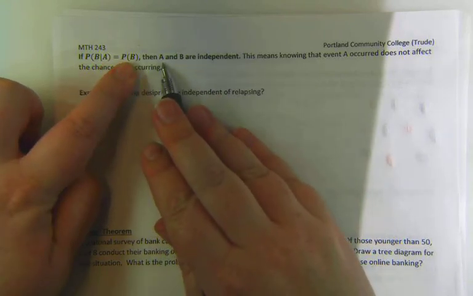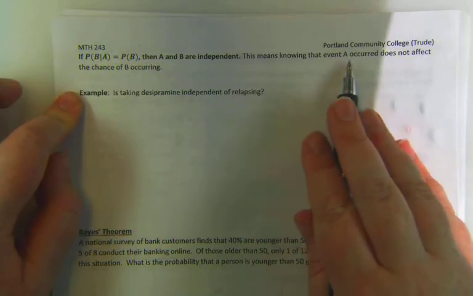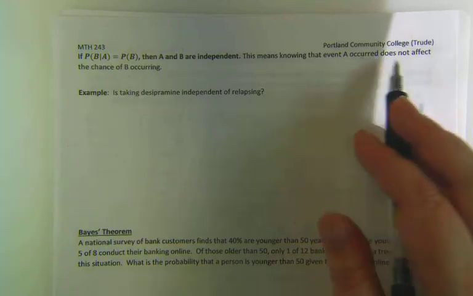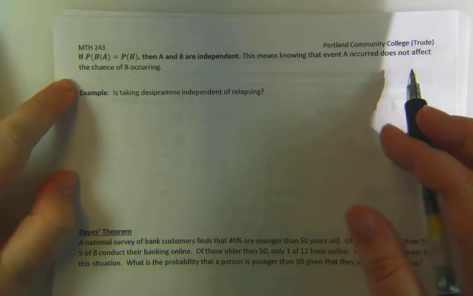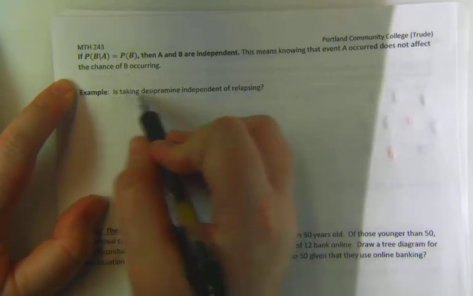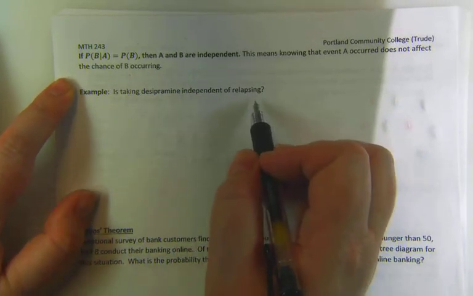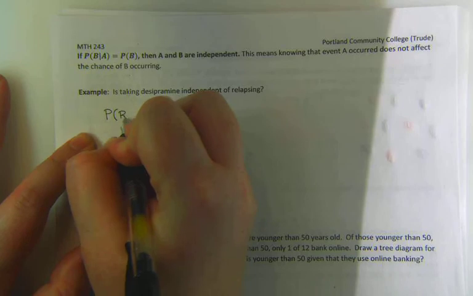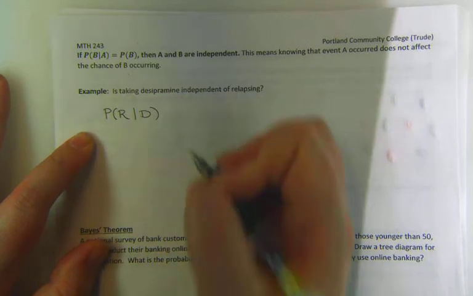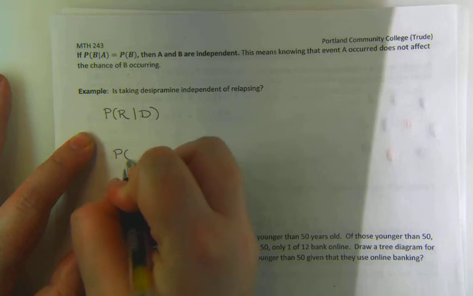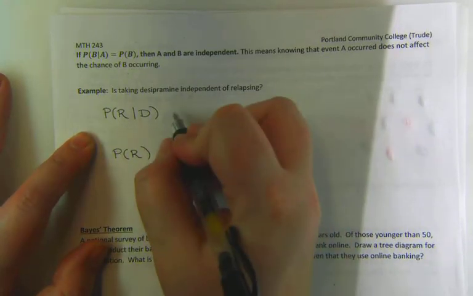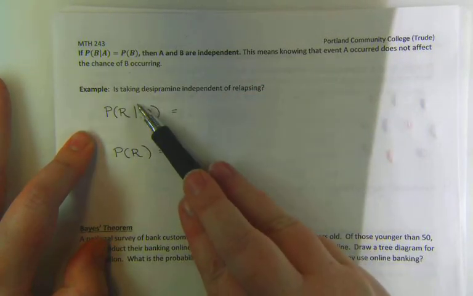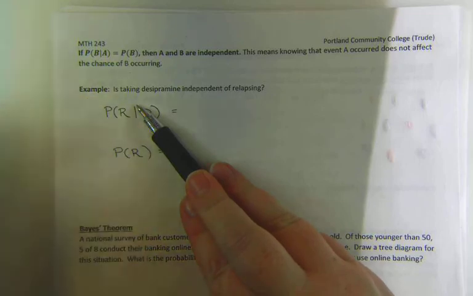So if we're looking at this conditional probability, the probability of event B given that event A has occurred, if that's just the same as the probability of event B, then A and B are independent. What that's proving is that even if we're given the fact that A has already occurred, if it's just the probability of B, A didn't actually have any effect. They're independent of each other because the probability didn't change. So this means that knowing event A occurred does not affect the chance of B occurring. If the probabilities are changed, then that's where we see not independent.